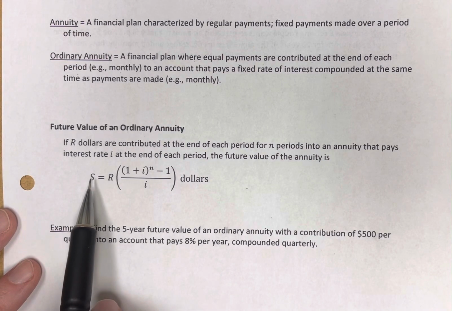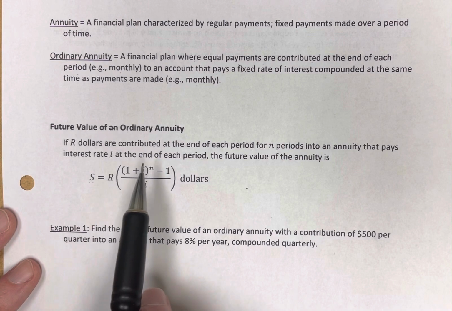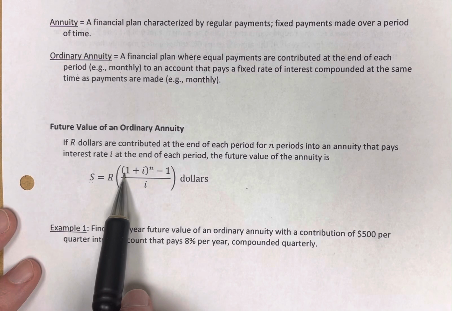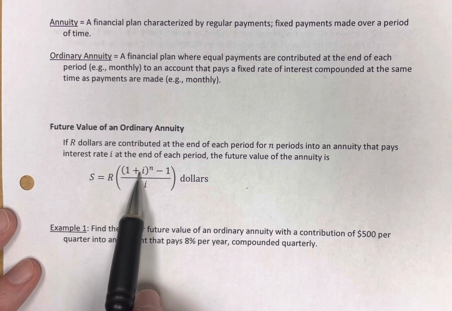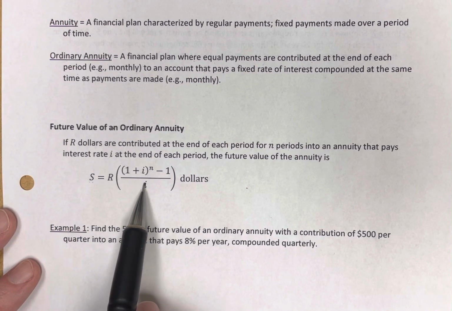S, the future value, equals R, how much you're going to contribute each period, what is your fixed payment each period, times this division problem: 1 plus the interest rate per period, raised to the number of periods, minus 1, divided by that interest rate per period.